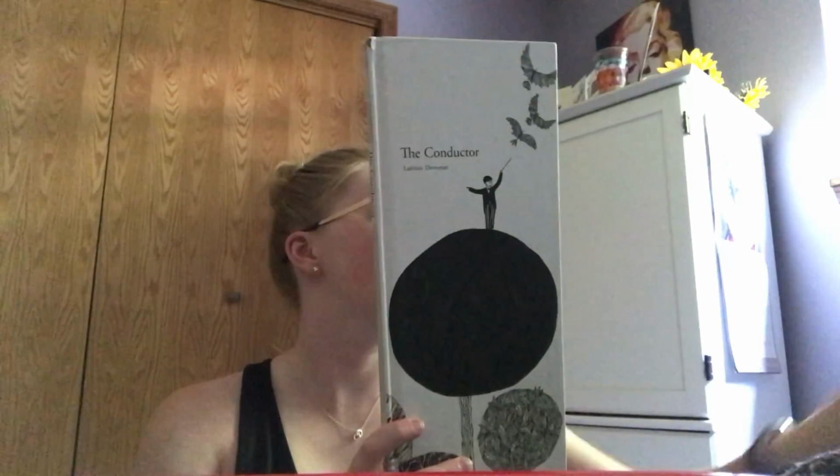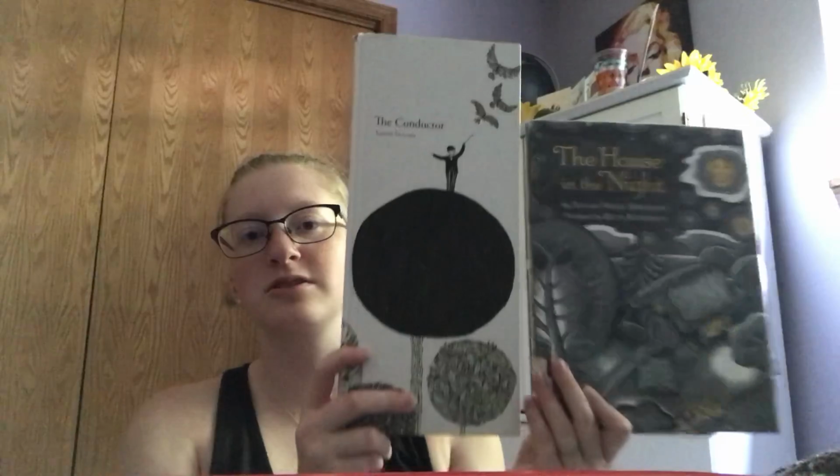But this book is actually kind of unique because it is really, really tall. So for comparison, this is probably a normal size picture book. It's really tall and skinny, so it's kind of unique in that way. And this book is about this guy right here, which is the conductor. It starts by him walking into a forest.